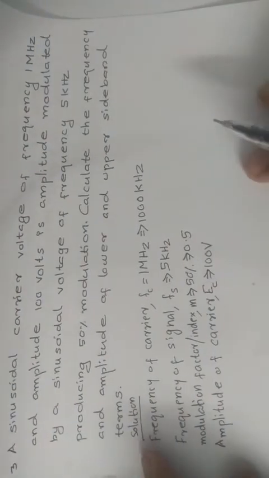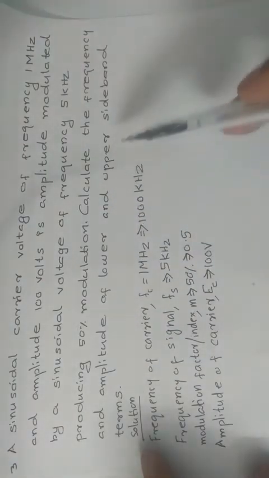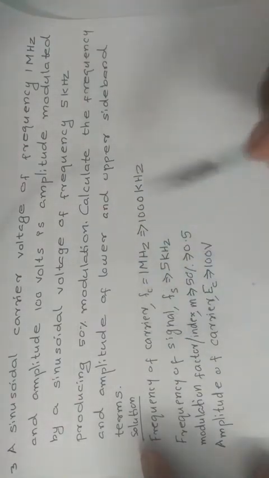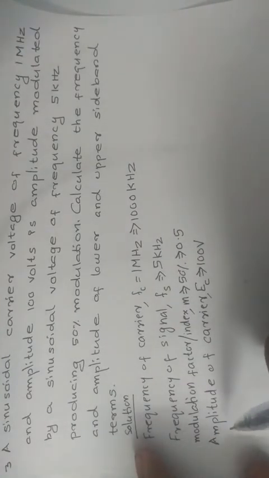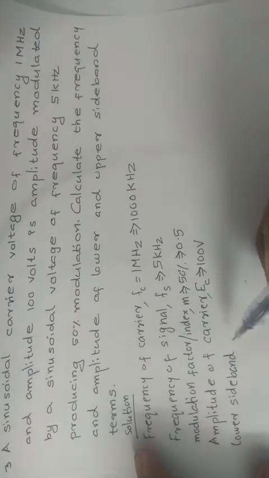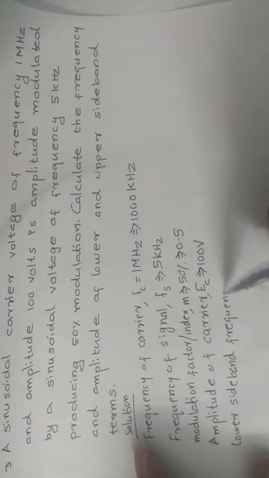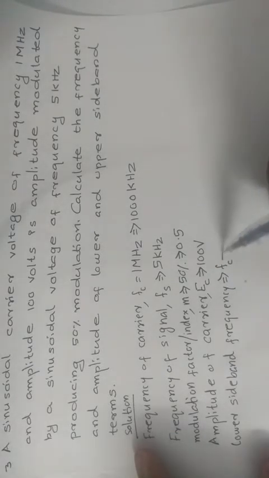So, what is the condition? Calculate frequency and amplitude of lower and upper sideband terms. So, lower sideband frequency is equal to Fc minus Fs.